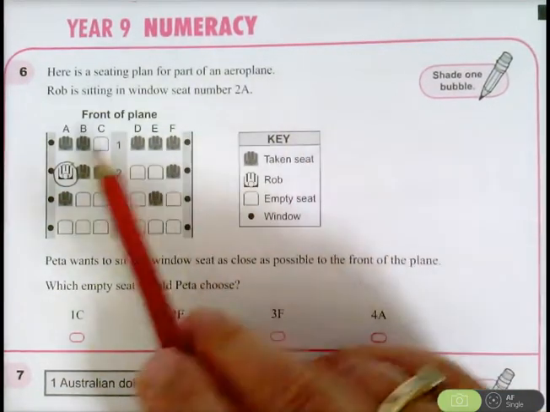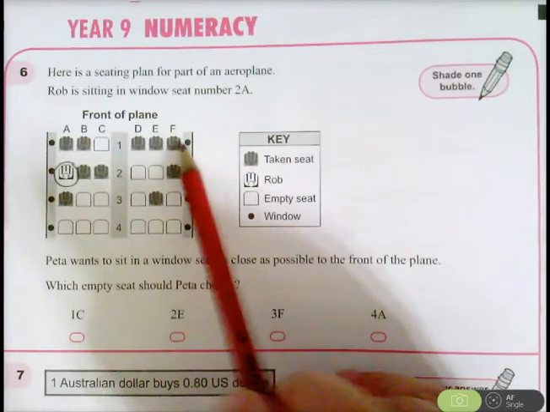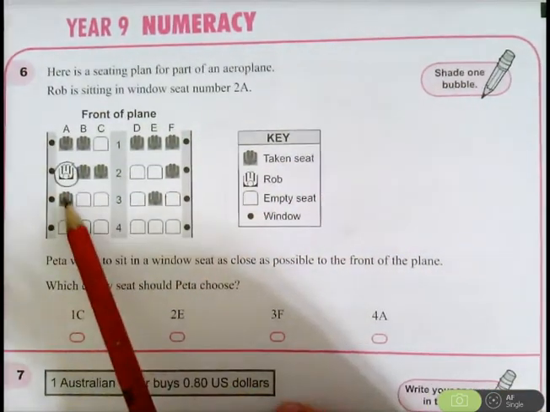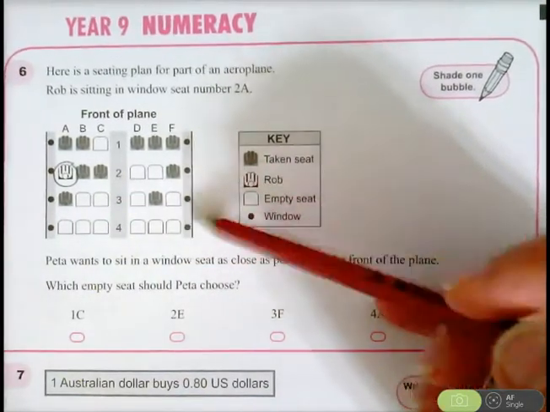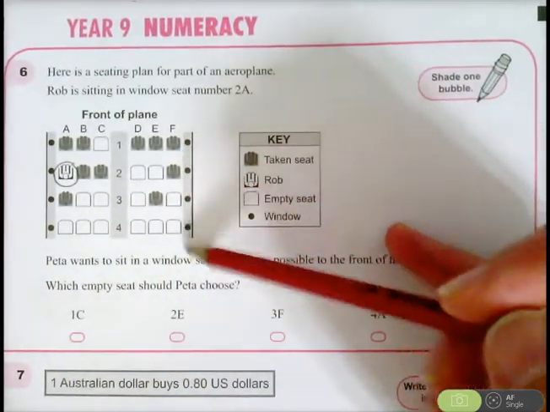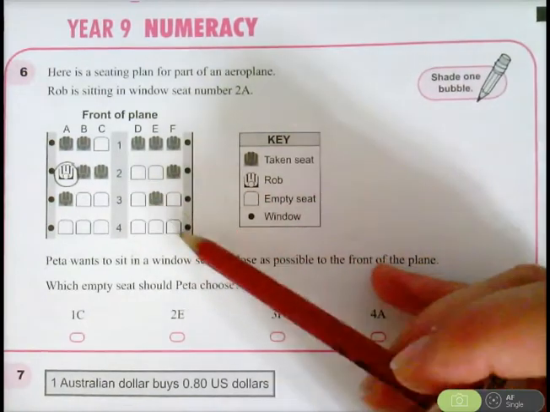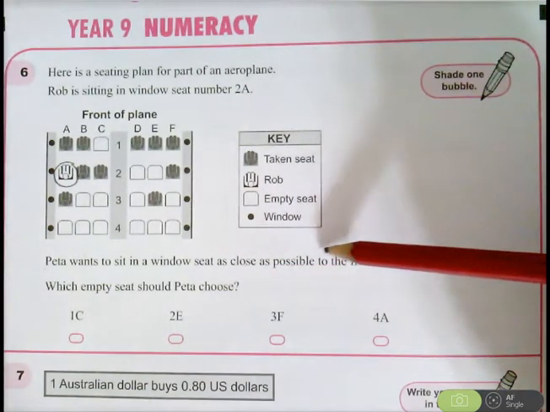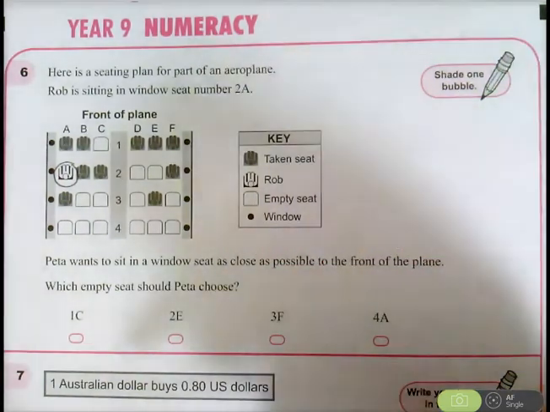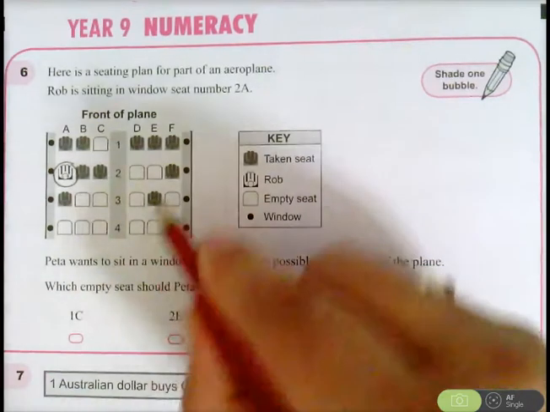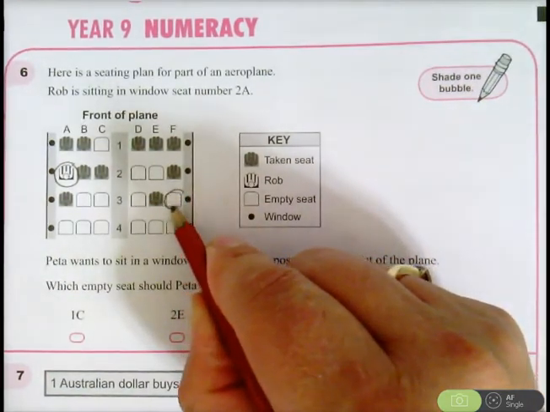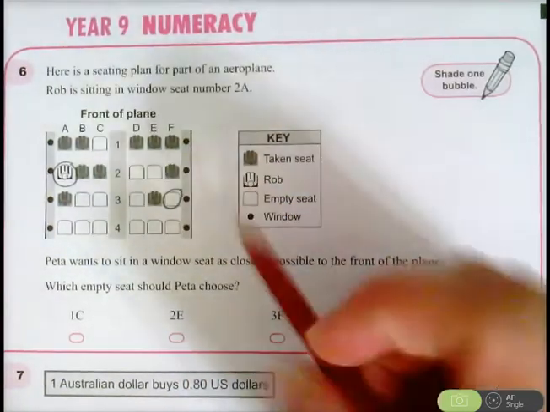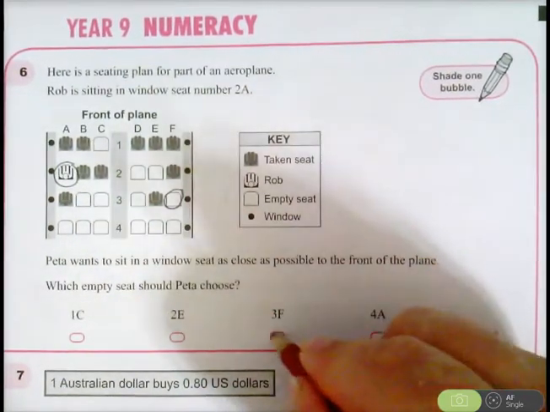Now let's look at the key. All the seats that are shaded are taken. Okay, so this is taken, that's taken. These are the windows. Okay, where the dots are there, they're the windows. And empty seats are blank, and Rob is sitting there. So Peter wants to sit in a window seat as close as possible to the front of the plane. The empty seat that he should choose would be this seat here, because that's a window seat. All these are taken. That's the next closest to the front. So that seat is 3F.